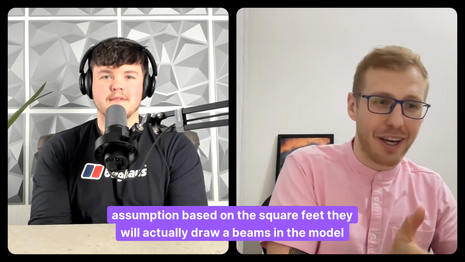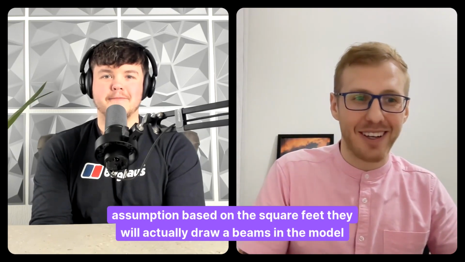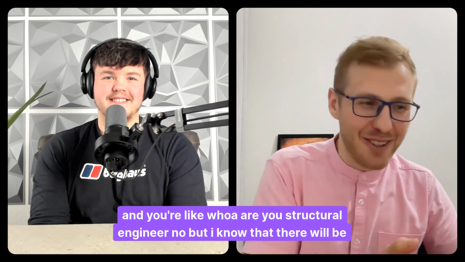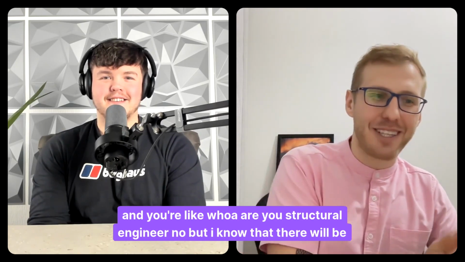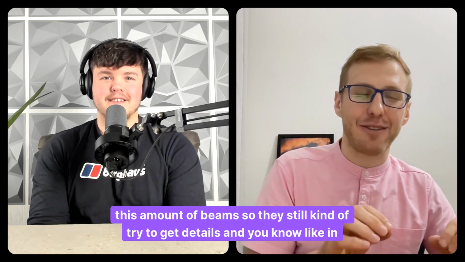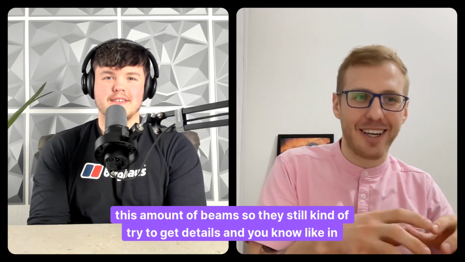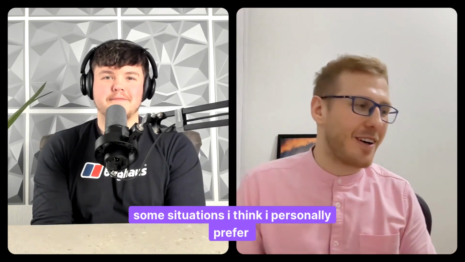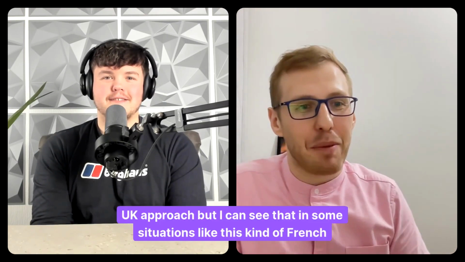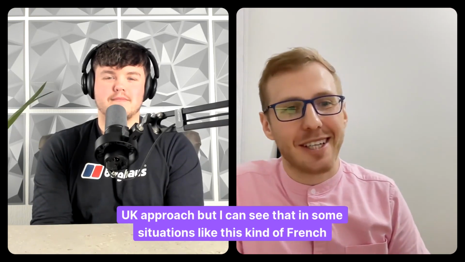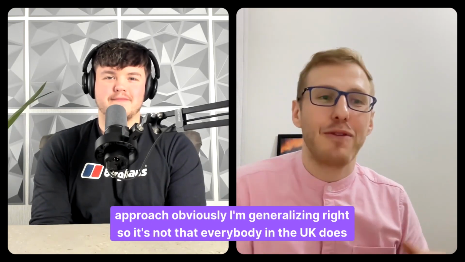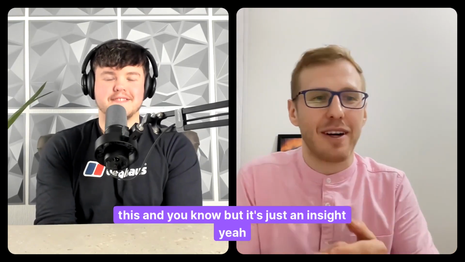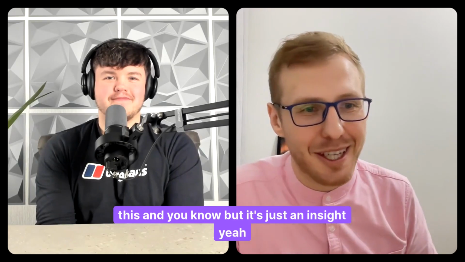They will actually draw beams in the model. And you're like, whoa, are you a structural engineer? No, but I know there will be this amount of beams. So they still try to get details. In some situations I personally prefer the UK approach, but I can see that in some situations this French approach works. Obviously I'm generalizing, so it's not that everybody in the UK does this, but it's just an insight.